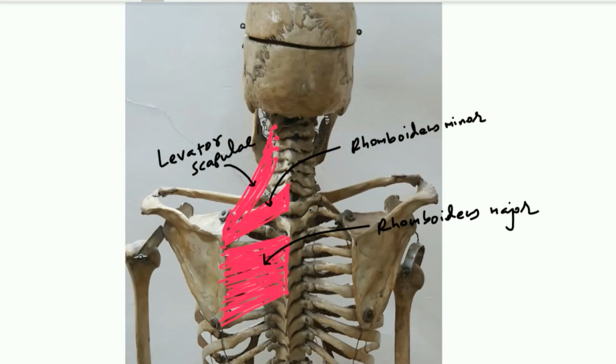So all these three muscles are going to insert over the medial border of the scapula on its dorsal aspect, starting from above to downward. These are the levator scapulae, rhomboideus minor and the rhomboideus major. Levator scapulae is going to insert from the superior angle of the scapula to the spine of the scapula. Rhomboideus minor is going to insert over the spine of the scapula, while the rhomboideus major is going to insert in a larger manner from the spine of the scapula to the inferior angle of the scapula.